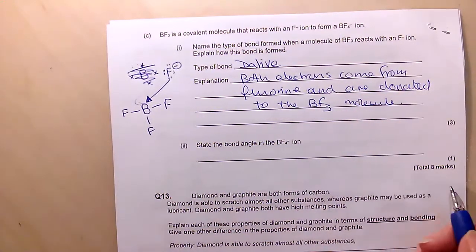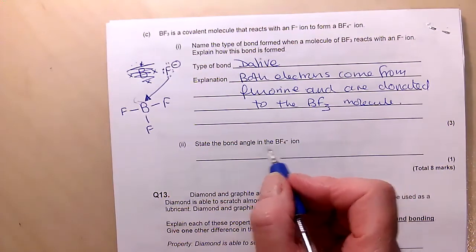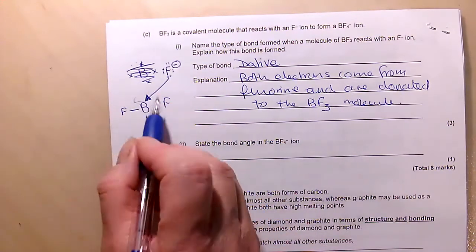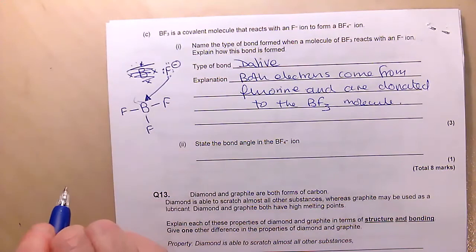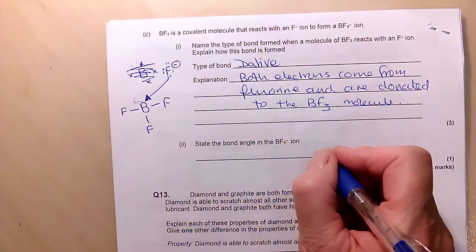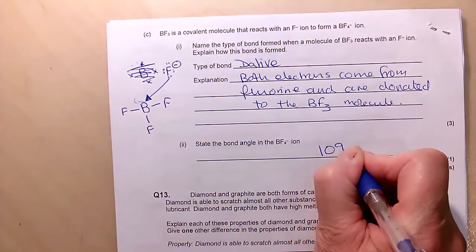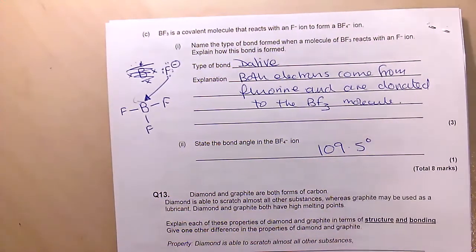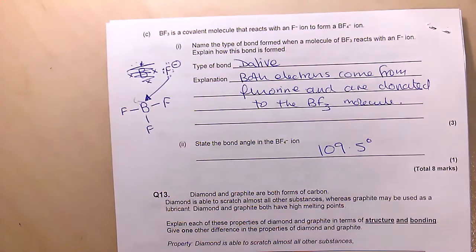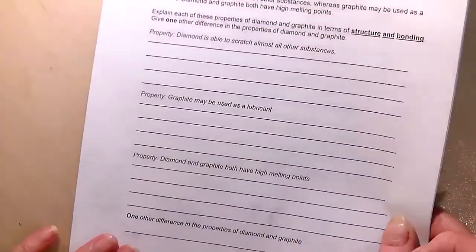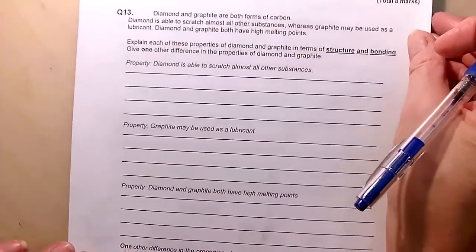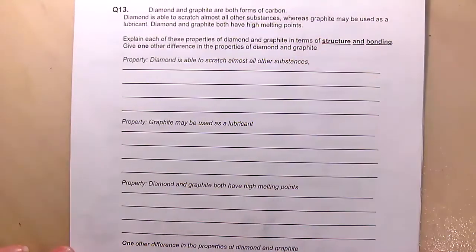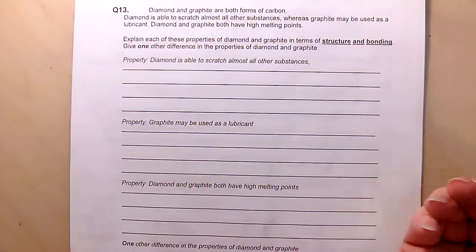Okay, state the bond angle in BF4 minus. We've got 4 electron areas of electron density around boron, so the angle is 109.5 degrees, which is the tetrahedral angle. Okay, and this final question is based on diamond and graphite structure. So being able to explain why the property is as it is.